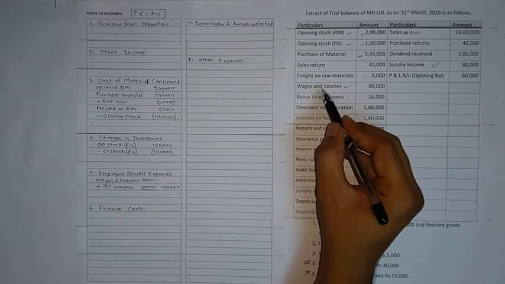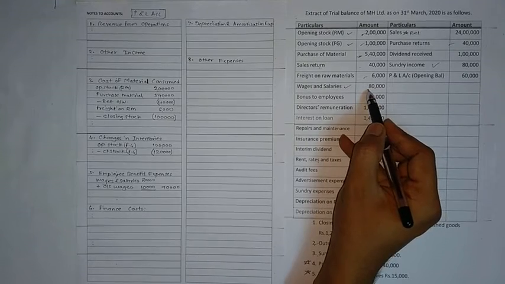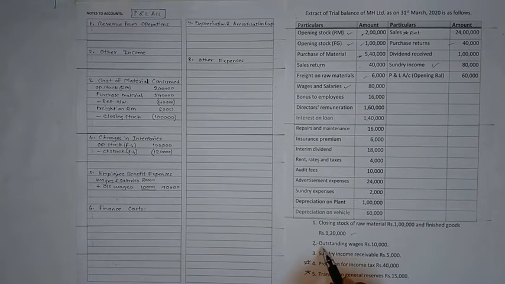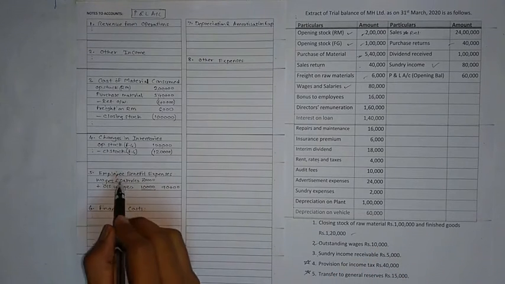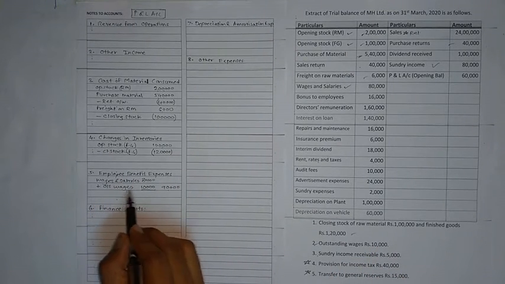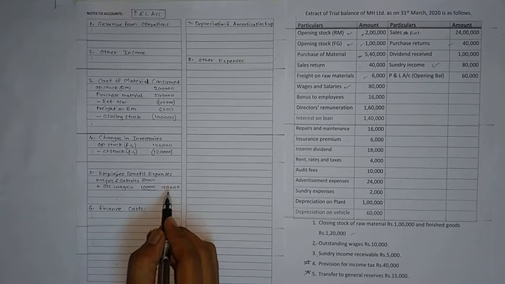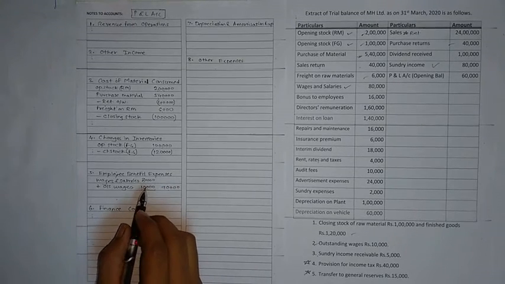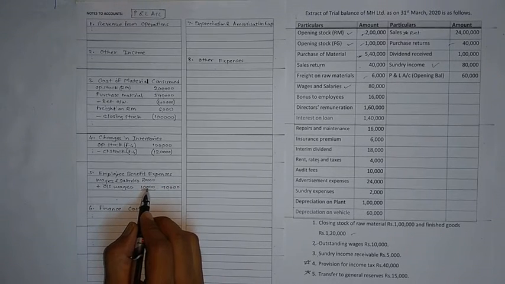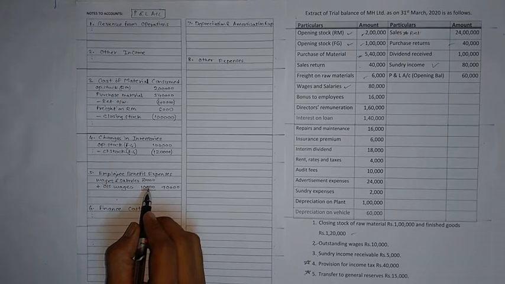One more thing, wages and salaries are 80,000, and adjustment number 2 states that outstanding wages are 10,000. So wages and salaries add outstanding 10,000. Total is 90,000. And this 10,000 will be shown in the balance sheet as outstanding expense, but just now we are preparing only the profit and loss account, so there is no scope for second effect.